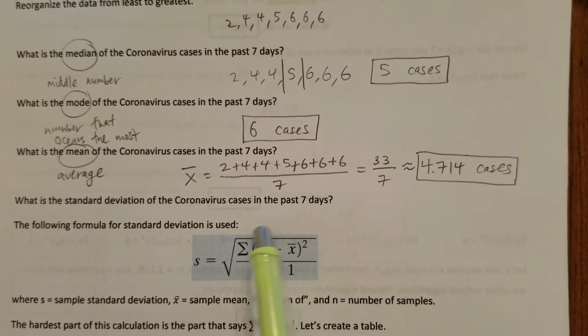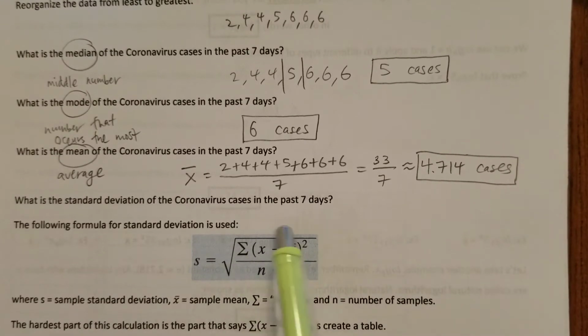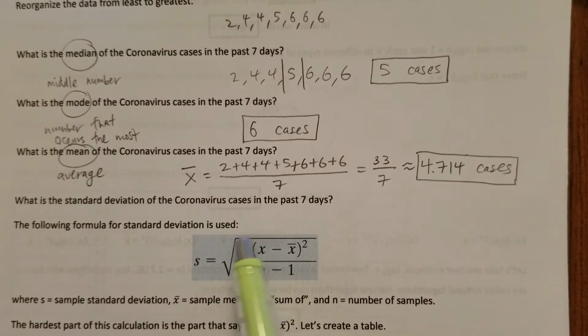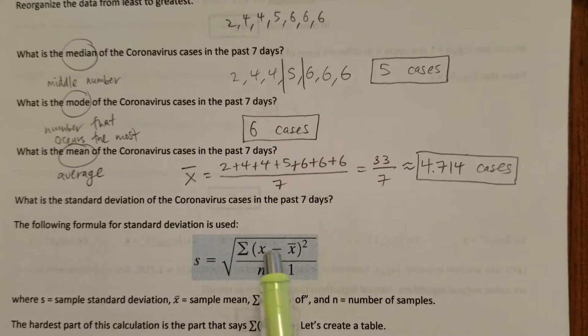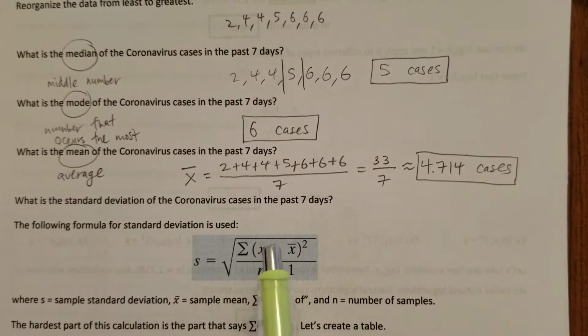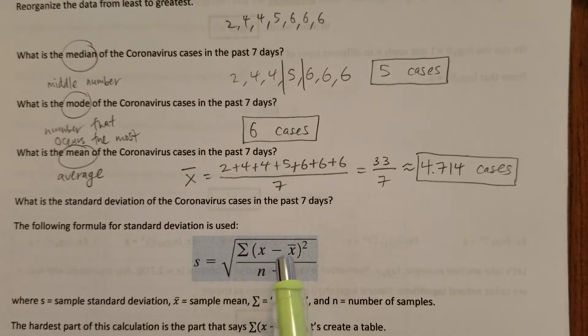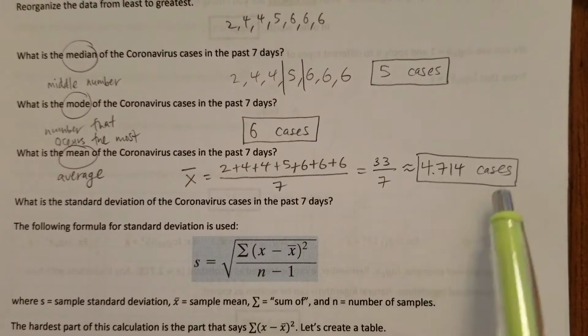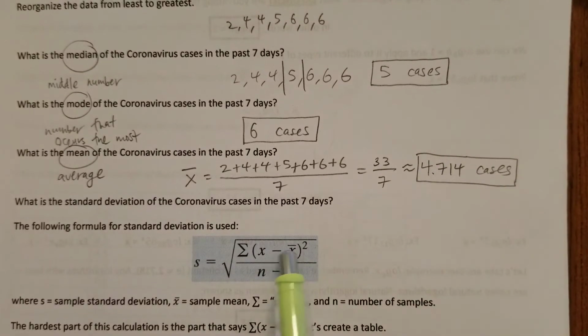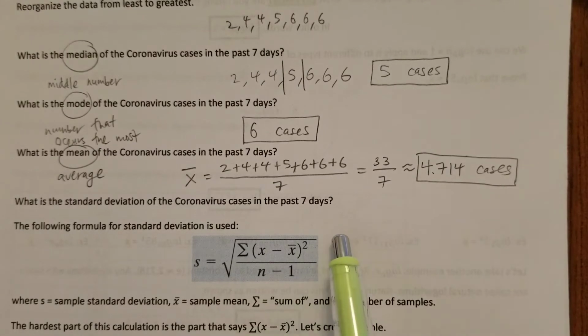This might not seem very familiar to you guys. This sigma means the sum of. So you're taking the sum of all your data: the 2, the 4, the 4, the 5, the 6, the 6, the 6. For each data point, you need to subtract the mean from it, take that quantity and square it.